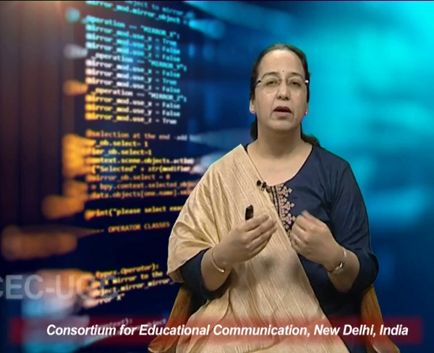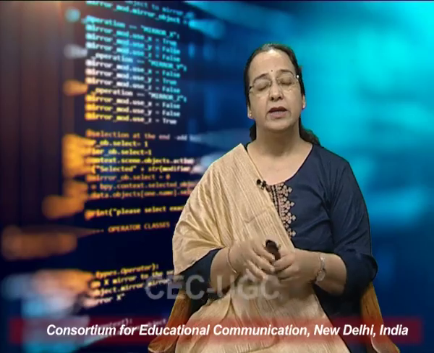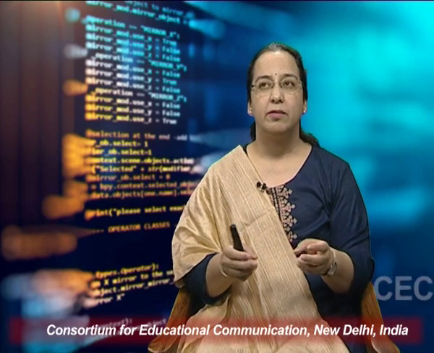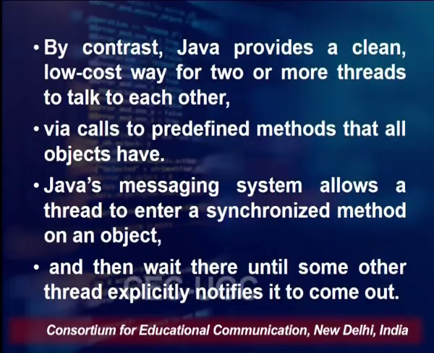Now, what is that way? I am talking about a clean, low cost way. It is implemented via calls to predefined methods that all objects have. By calling those predefined methods we can establish messaging or communication between threads. Java's messaging system allows a thread to enter a synchronized method on an object and then wait until some other thread explicitly notifies it to come out.